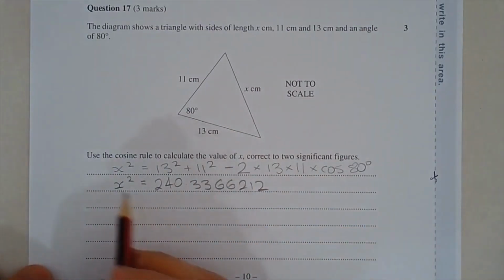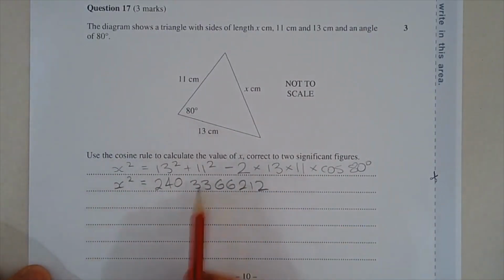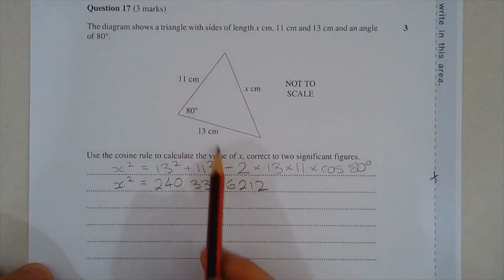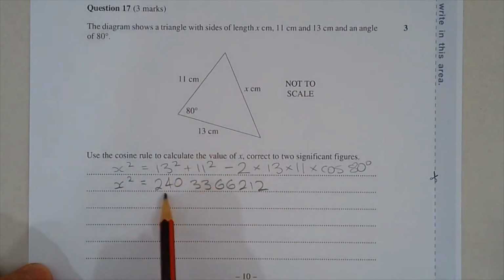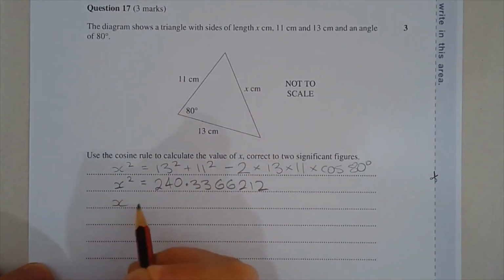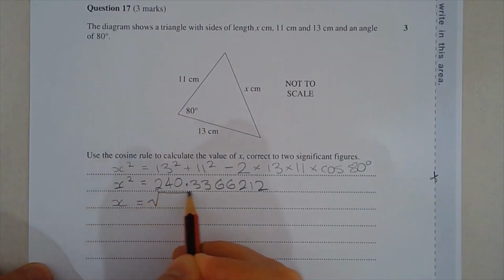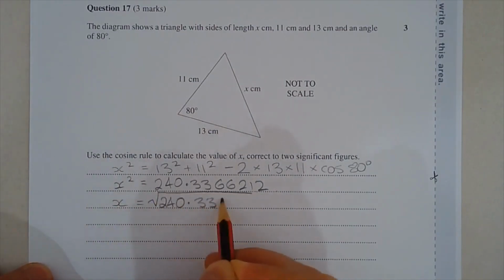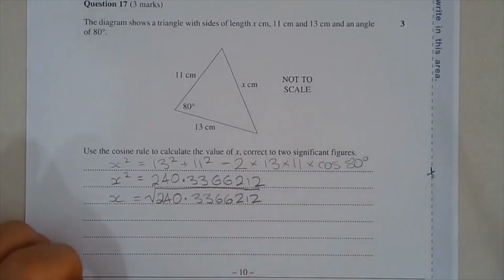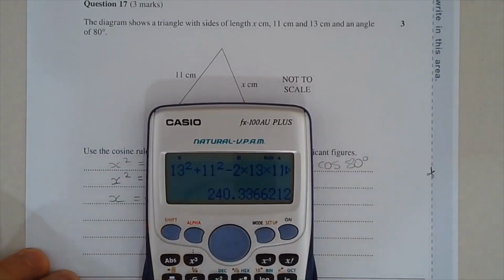But of course we want the square root of that. It doesn't seem realistic that we have a side of the triangle that's 11 centimeters, a side that's 13, and another side that's 240. So we need to take the square root. So x is equal to the square root. Notice that I haven't rounded. We do all the rounding at the very end. So just to save a bit of time, square root, answer key, equals 15.5027.